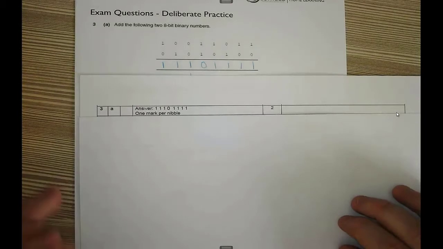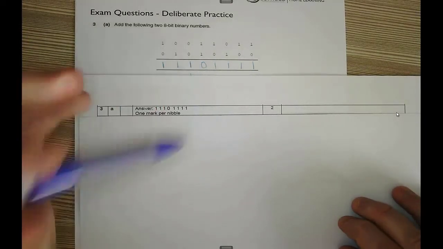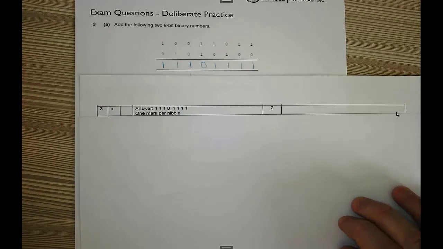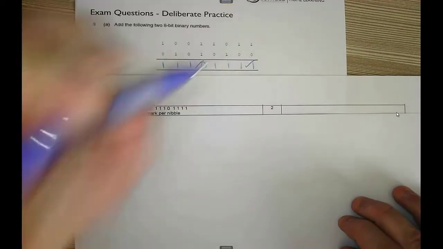So if we have a look at the mark scheme here, it clearly says 1 mark per nibble, which is 4 bits. So we've got 1, 1, 1, 0. That gets us the first mark. 1, 1, 1, 1 for the second mark.